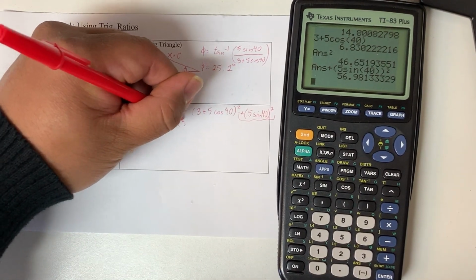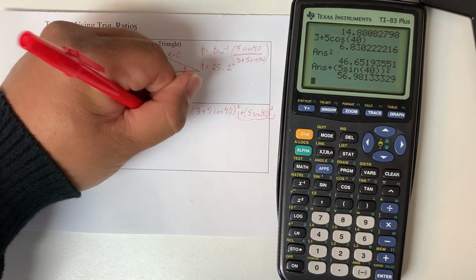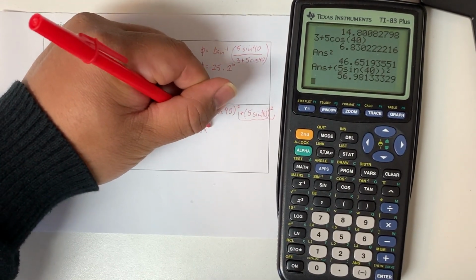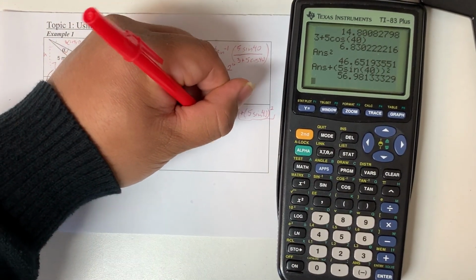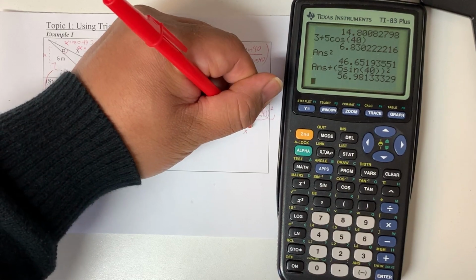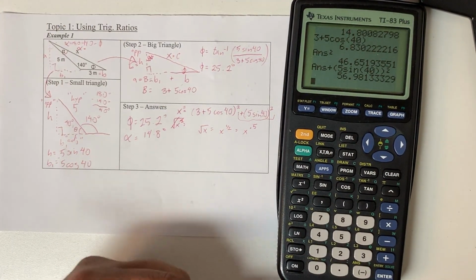And to get x squared as just x, we square root that. And those cancel out. But if you remember, the square root of x is the same thing as x to the 1/2 power or x to the 0.5 power. That's the easiest way for me to type that into the calculator.